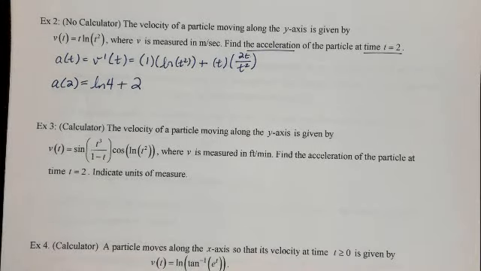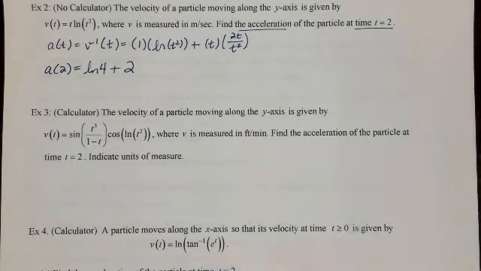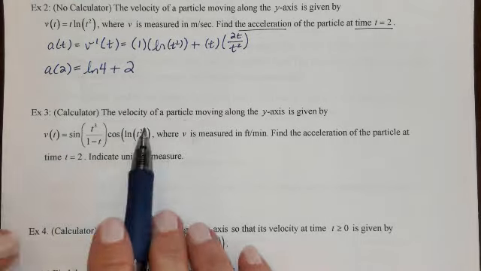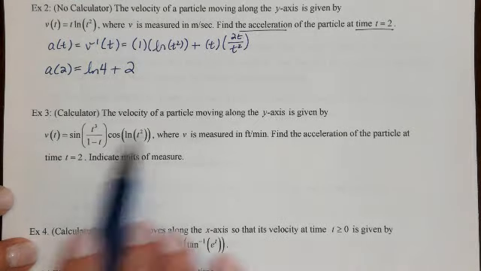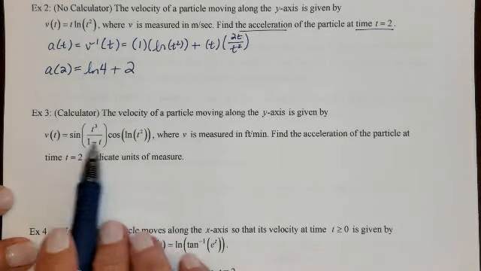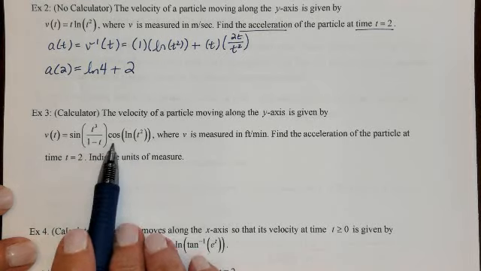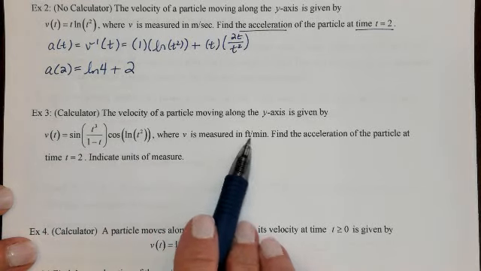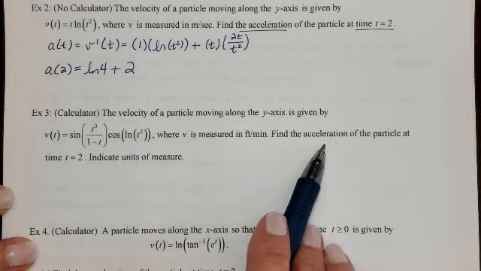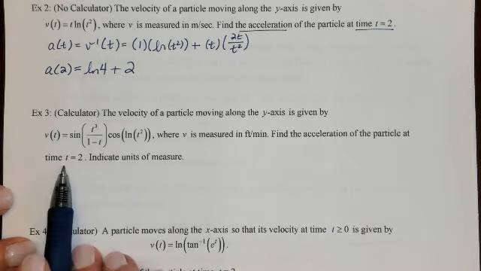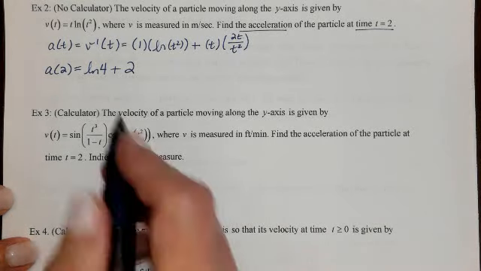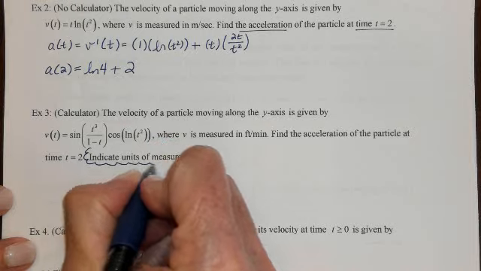Next up we have an example. In this problem we get to use our calculator. So I'm going to grab my calculator over here. I probably have some stuff in it, I'm just clearing it out. Okay. So in this problem, the velocity of a particle moving along the y-axis is given by this function. A little bit complicated, right? Where v is measured in feet per minute. Find the acceleration of the particle at time 2 again. Indicate units of measure. I'm going to bubble that because I don't want to forget it.